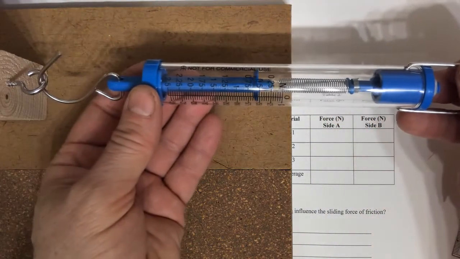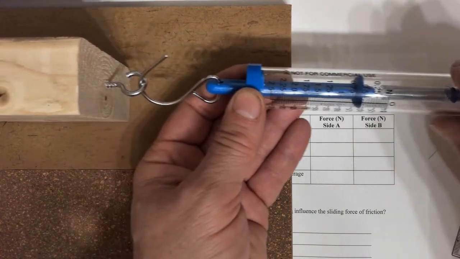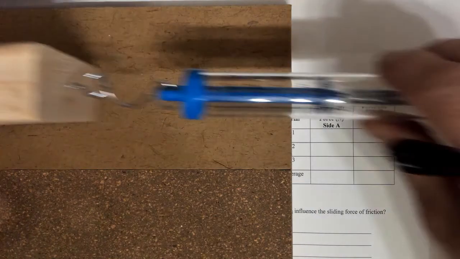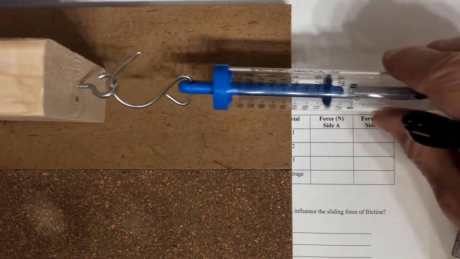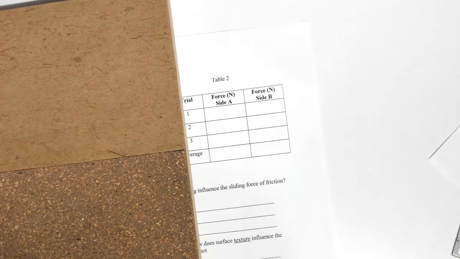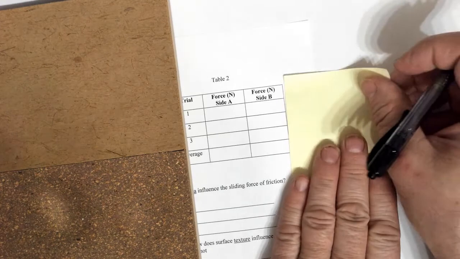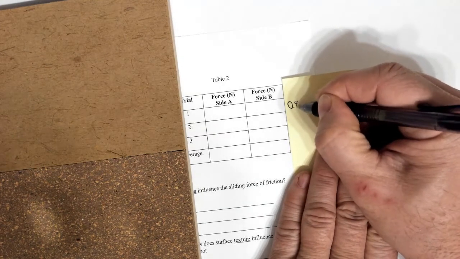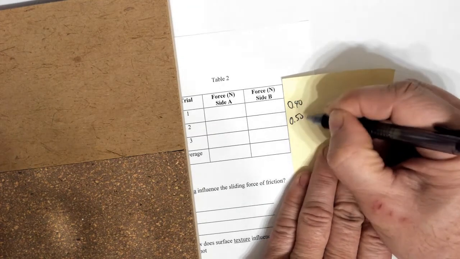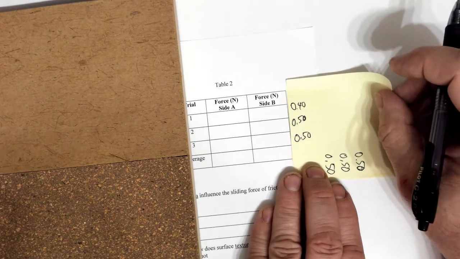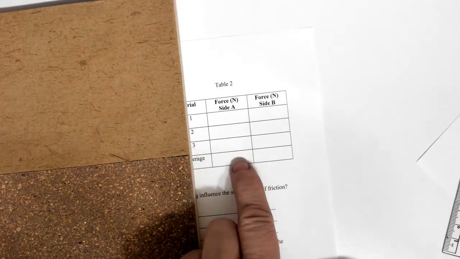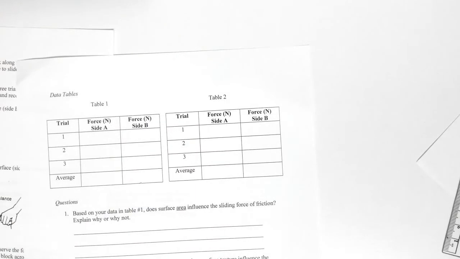Pull nice and consistently. And it looks like it bounced around, but look at 0.5. Pull again the final time. 0.5. So, we have 3 numbers here. These 3 numbers are 0.40, 0.50, and 0.50. Okay? So those are your 3 numbers. Add them up and divide by 3, and you'll now have your average for using side A or B.